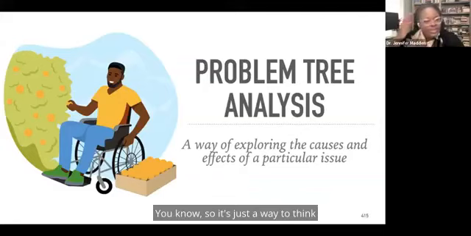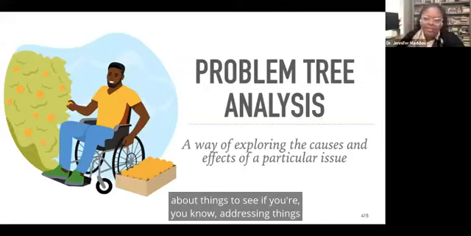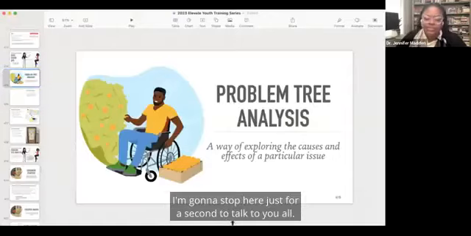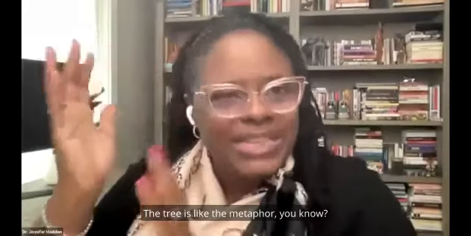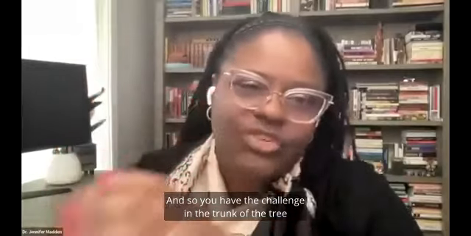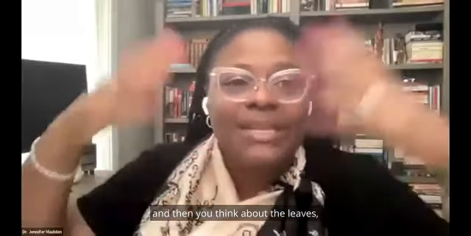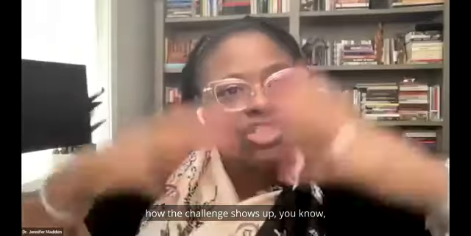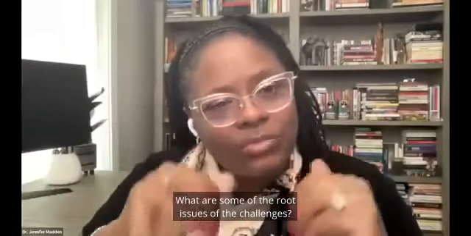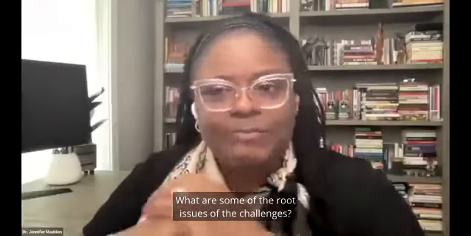So it's just a way to think about things, to see if you're addressing things at the surface and at the roots. The tree is the metaphor, and so you have the challenge in the trunk of the tree, and then you think about the leaves, how the challenge shows up, and then you think about the roots. What are some of the root issues of the challenges?